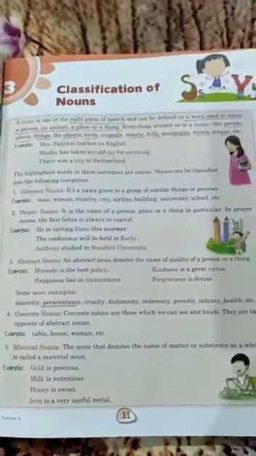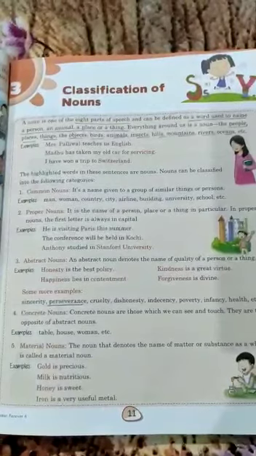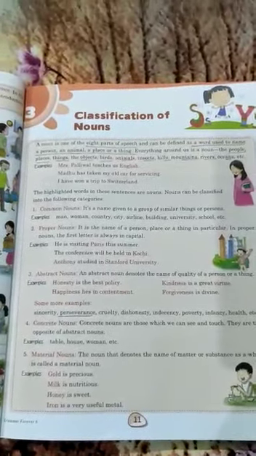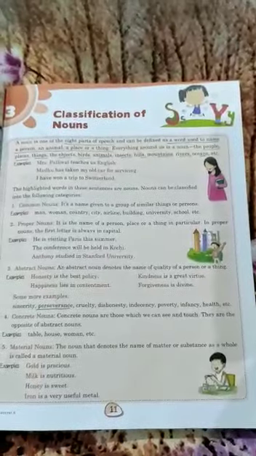Everything around us is a noun. The people, places, things, the objects, birds, animals, insects, hills, mountains, etc. They all are nouns. Therefore, we can say that all naming words are nouns.